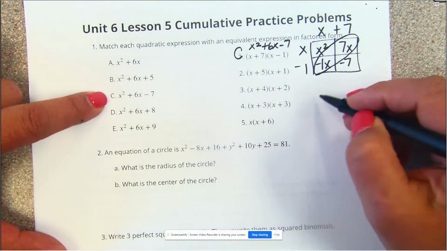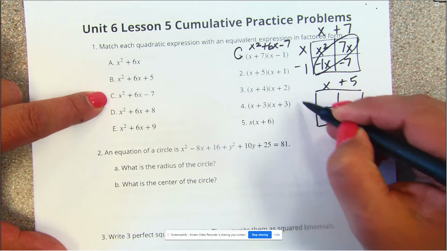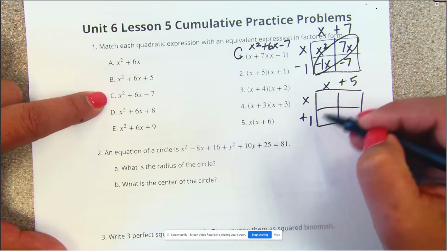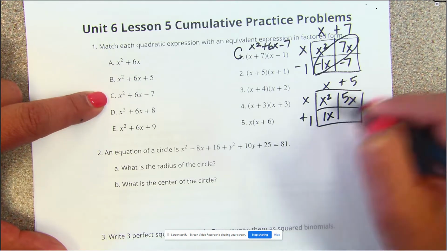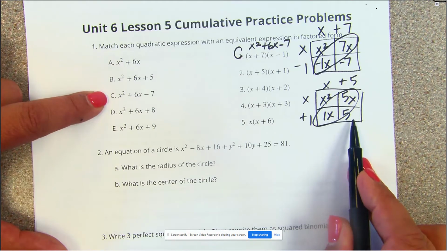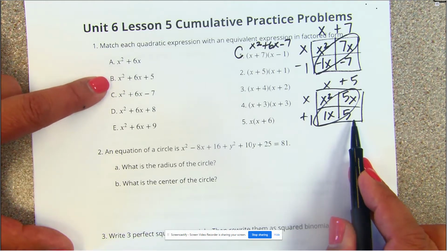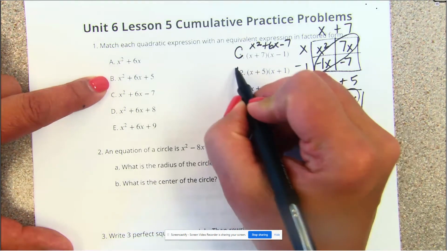All right, next one, I got x plus 5 and x plus 1. x squared, 5x, 1x, 5. That makes 6x again, but that last term is 5. There it is right there. X squared plus 6x plus 5. This is my letter B.